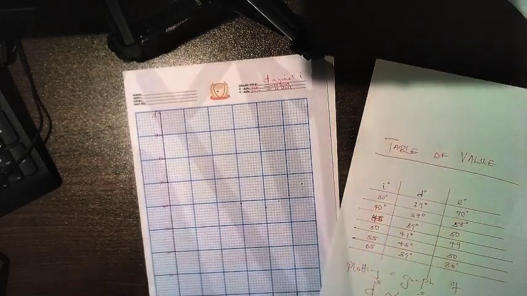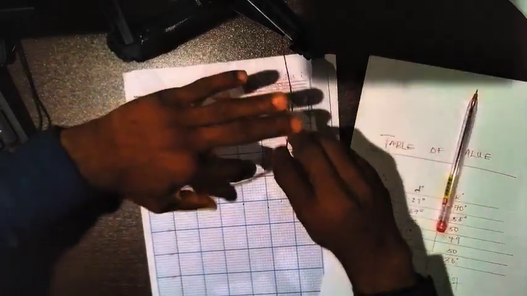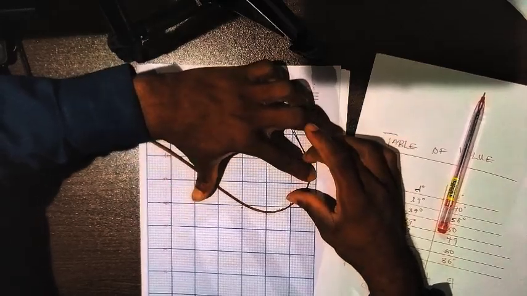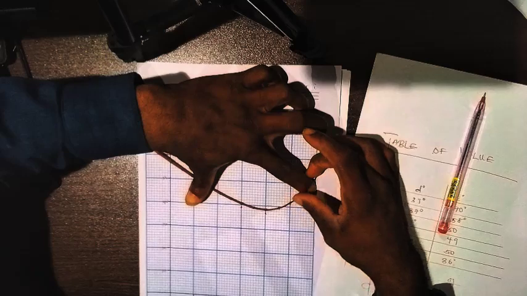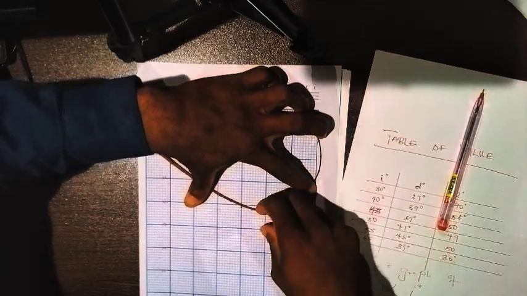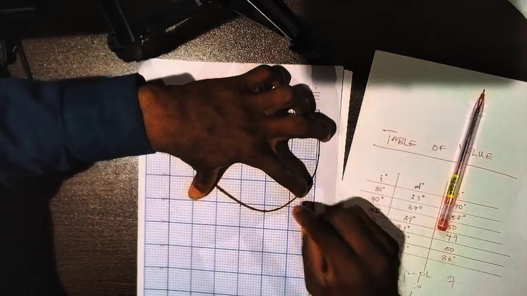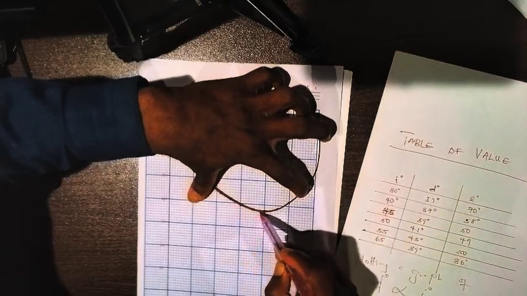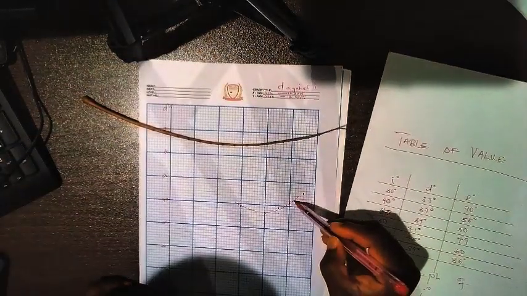Now the next thing is to plot our graph. If you have a broom or a curve, you can use it. So this is what I have. I'm having a curve here.